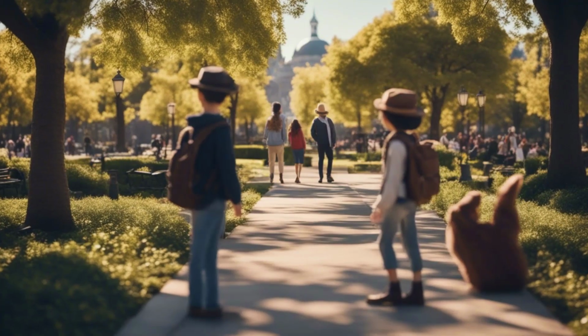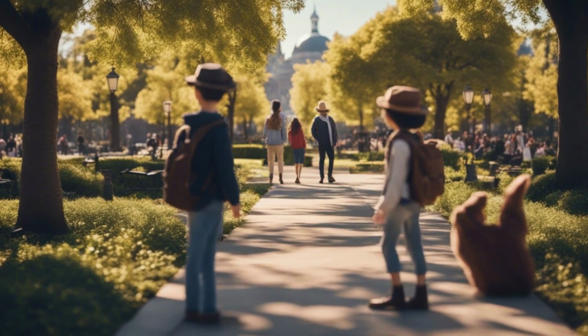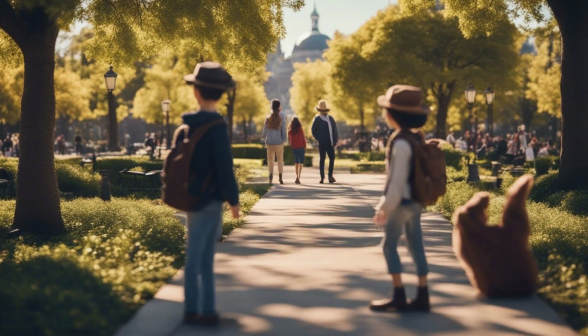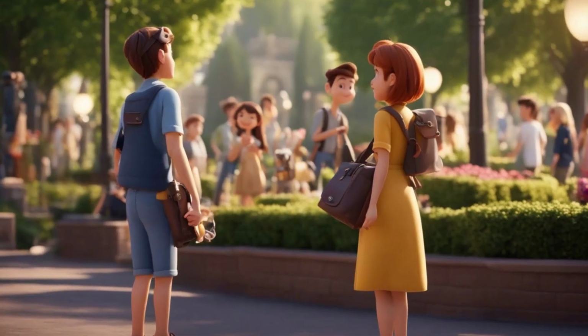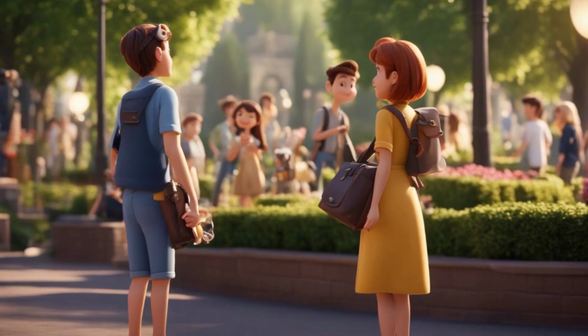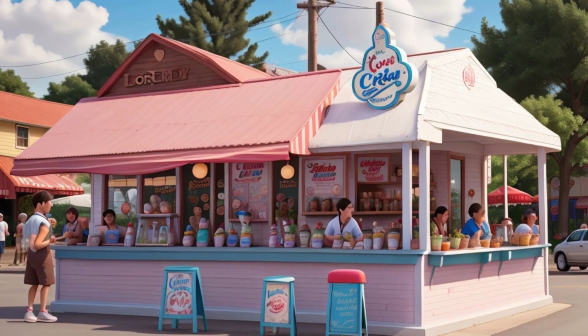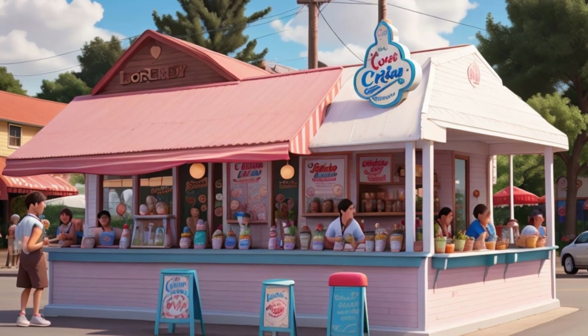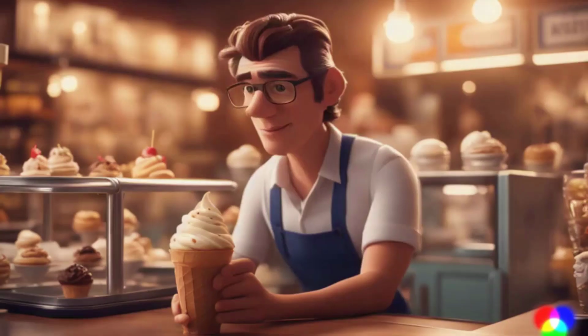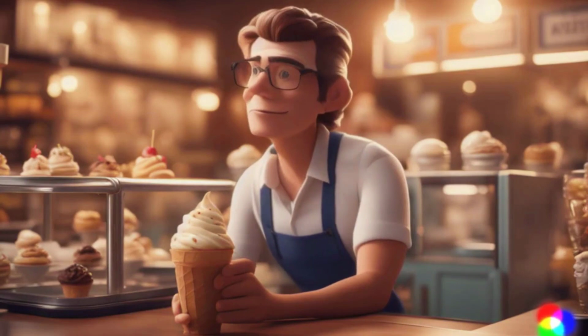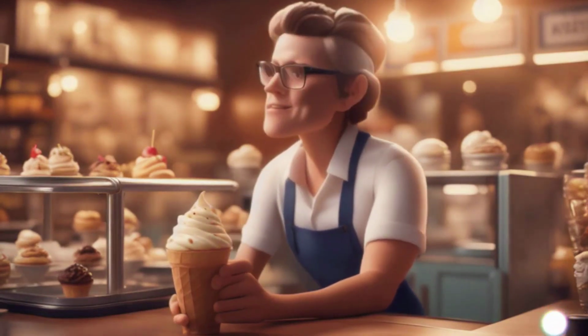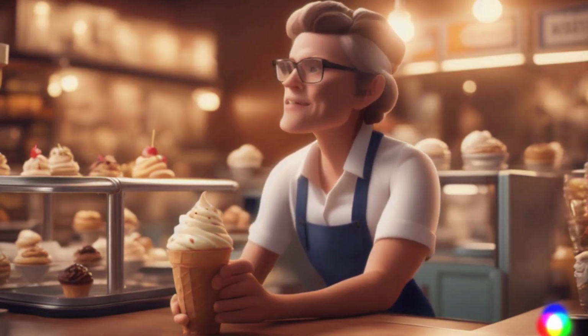Lily remembered that she and Mr. Snuggles had a delightful picnic there. They questioned the park's visitors and searched the bushes, but the teddy bear was nowhere to be seen. Their search continued at the local ice cream parlor, where they had stopped for a treat after the park. The friendly owner, Mr. Jenkins, remembered seeing Lily with her teddy bear, but didn't know what had happened to it.